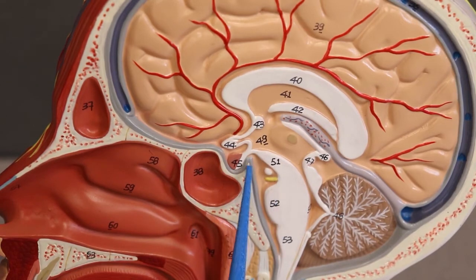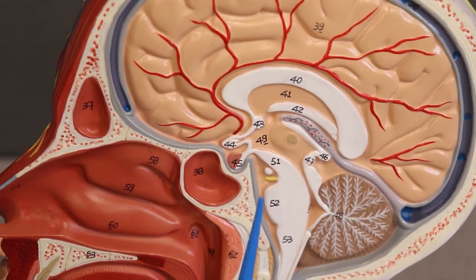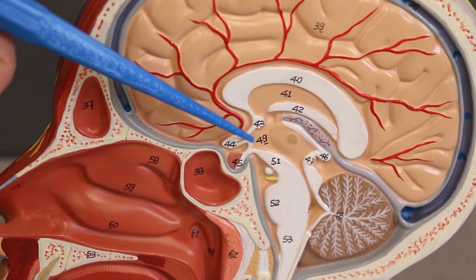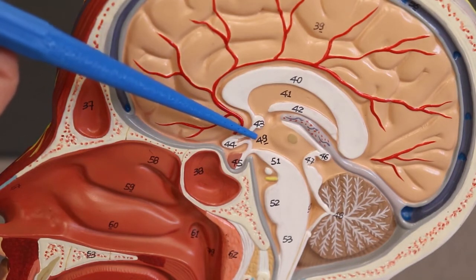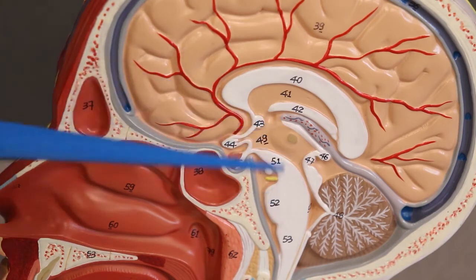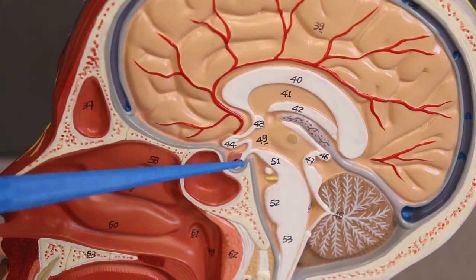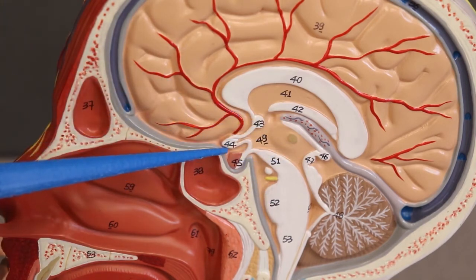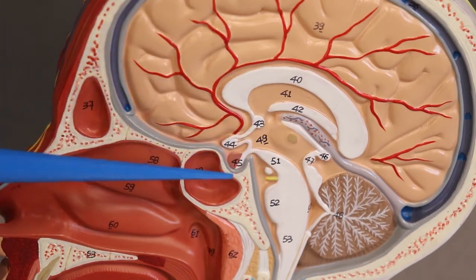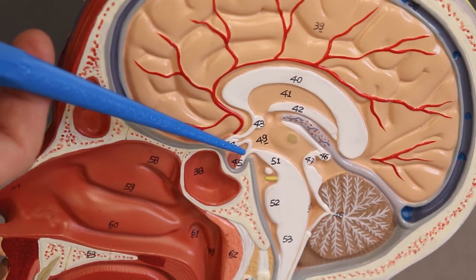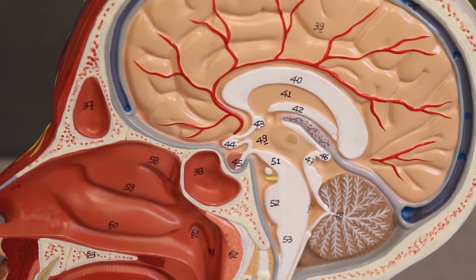Now, you can't really talk about the pituitary gland unless you also talk about the hypothalamus. So this is the hypothalamus, which is part of the diencephalon, and the hypothalamus controls the pituitary gland. The communication between the hypothalamus and the pituitary gland happens through this stalk here called the infundibulum.